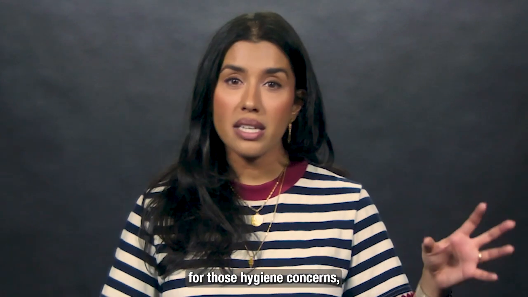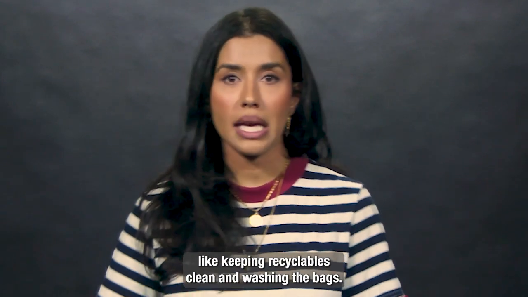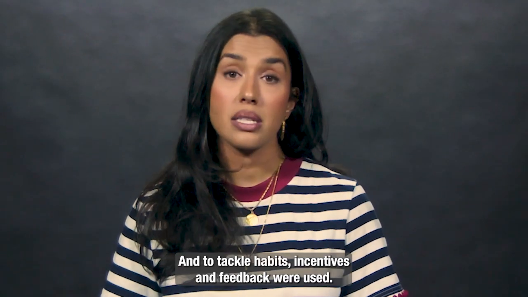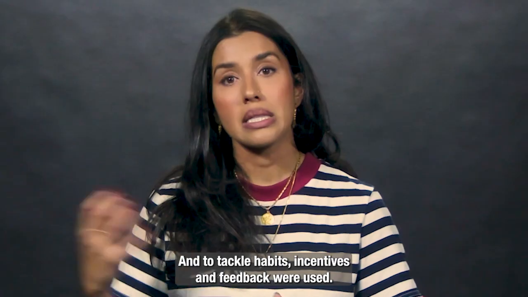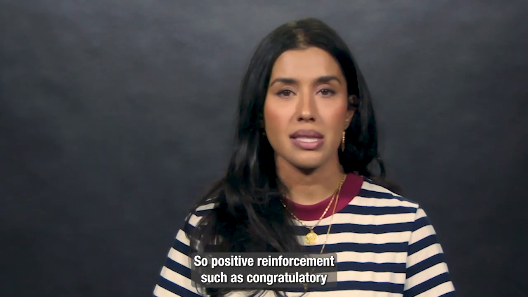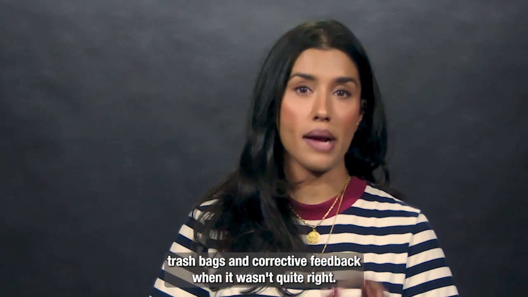For those hygiene concerns, there was a lot of practical guidance, including tips like keeping recyclables clean and washing the bags. And to tackle habits, incentives and feedback were used. So positive reinforcement such as congratulatory tags and corrective feedback when it wasn't quite right.